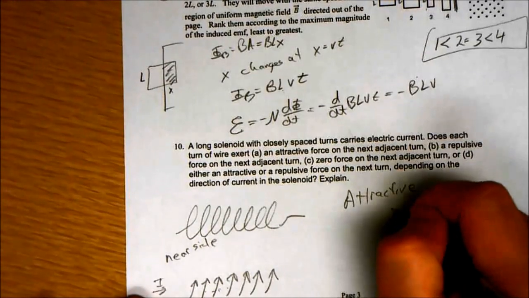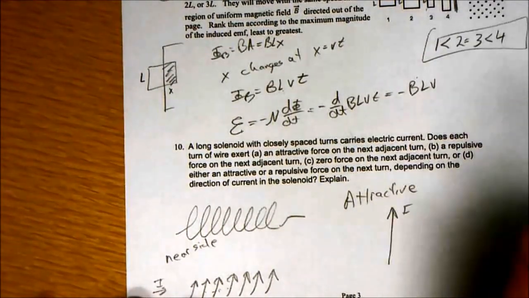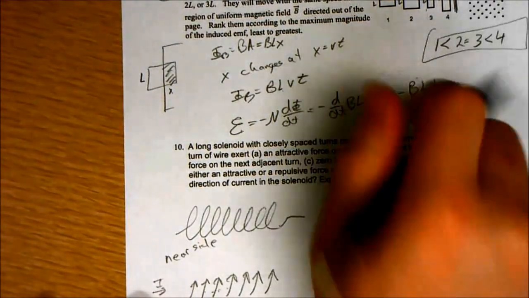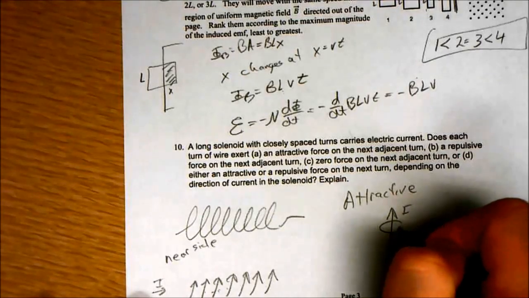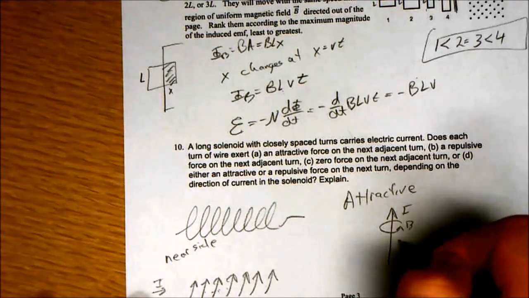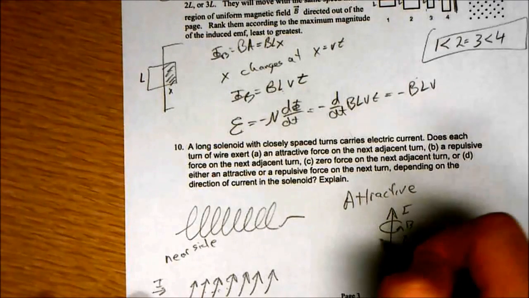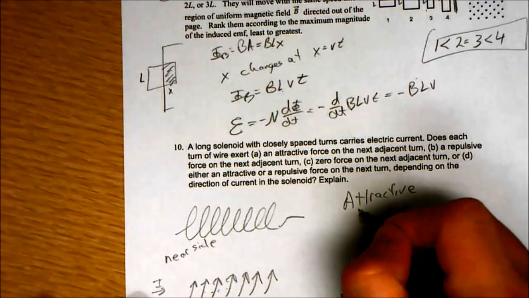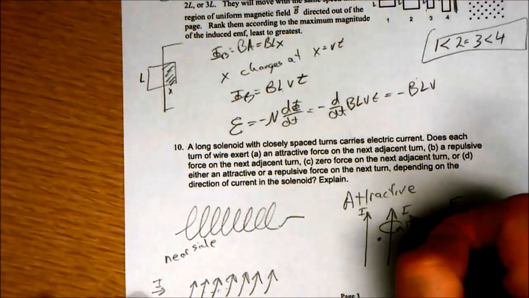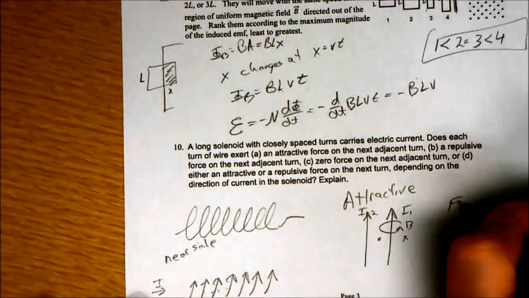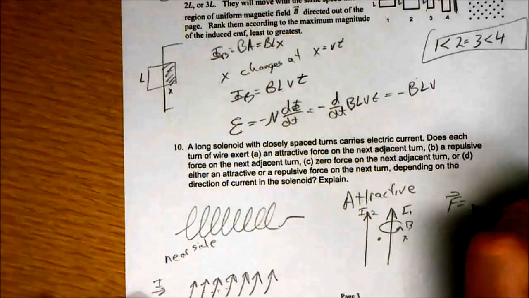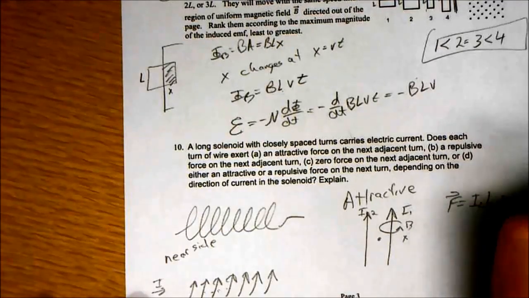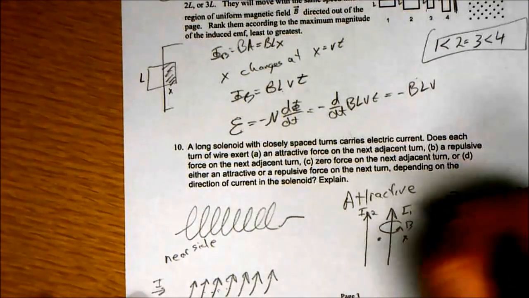Why is that? Well, if you have current I, right-hand rule number 2 creates a magnetic field in this direction, into the plane over here, out of the plane over here. If I have another I over here, we'll call this 1, 2, then from the Lorentz force, F = I2 L cross B1.